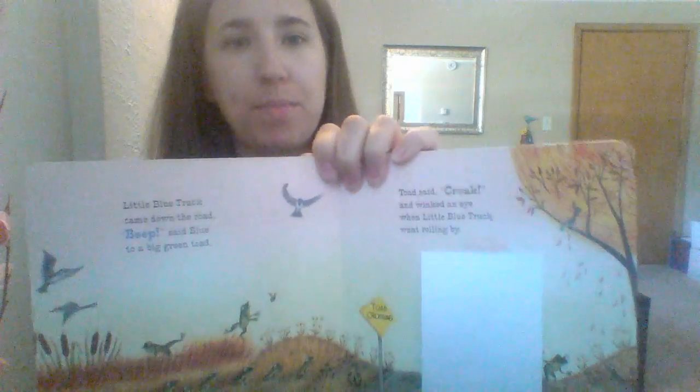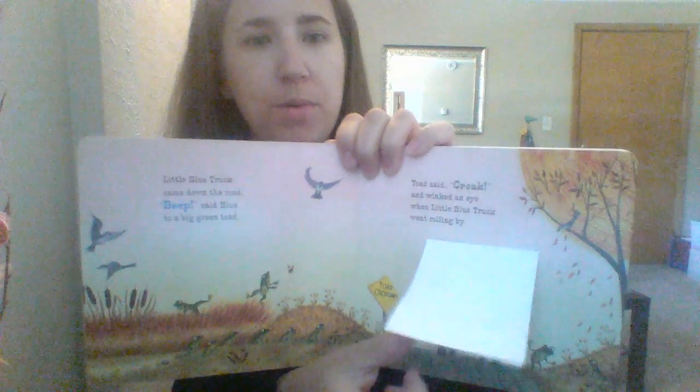The next level then is to do the same kind of thing within a familiar story. So before you read the story, go through and cover up some of the familiar characters with just a piece of paper. All I have is just a piece of paper and it's just taped on there. And then when you get to that part in the story, you can say, who is missing from our story? And see if they can figure it out.